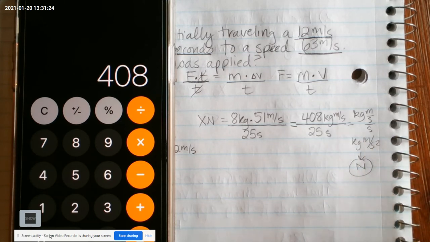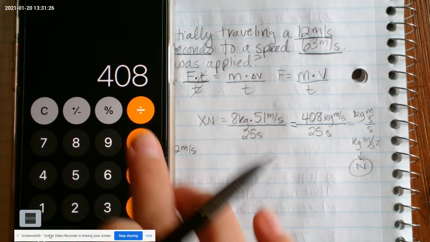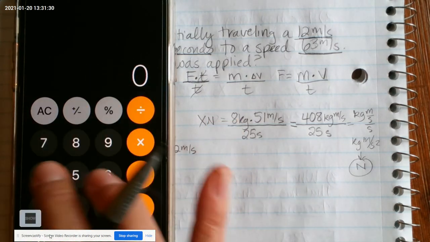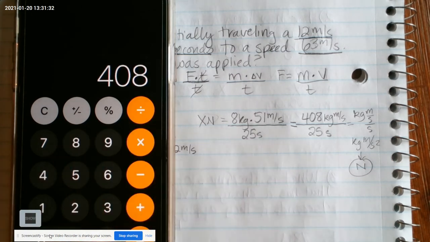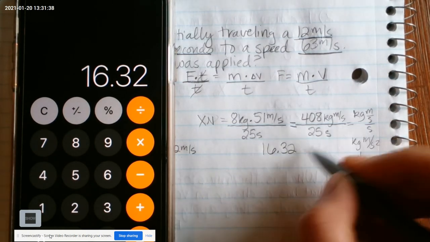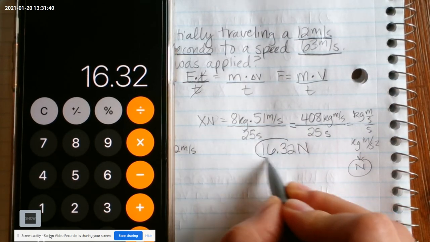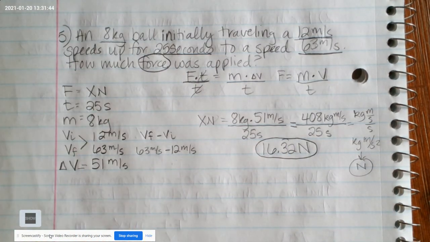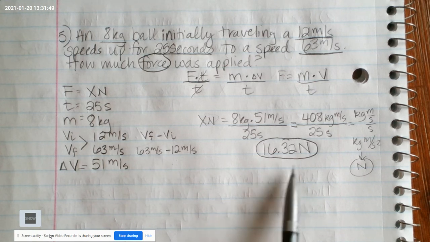All right, but let's do the actual numbers. 408 divided by 25 equals, let me try it one more time because my phone was slow. There we go. 16.32 newtons. That is the force that is applied to the ball in order to get that change in velocity. Okay? And that is it.